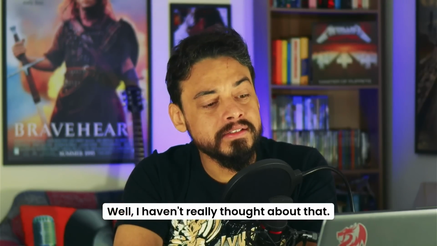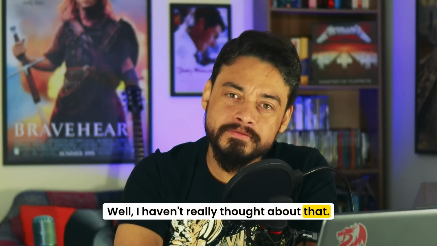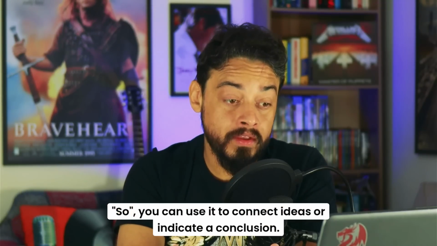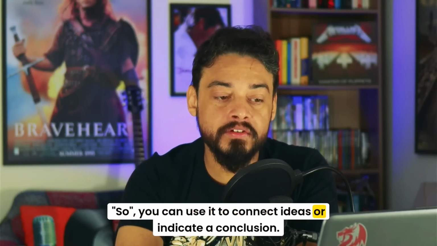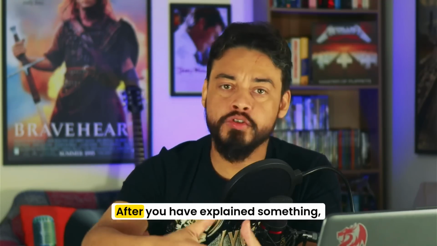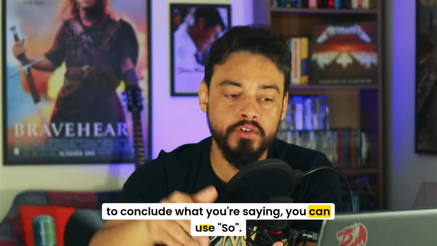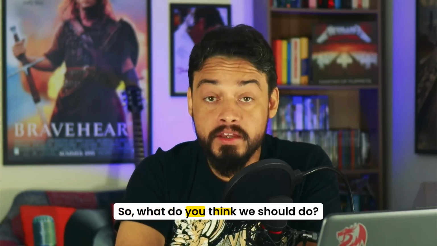Well, I haven't really thought about that. Got it? So is another common filler word, so. You can use it to connect ideas or indicate a conclusion. After you have explained something, to conclude what you're saying, you can use so. So, what do you think we should do? You see?